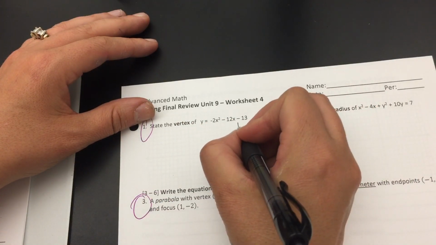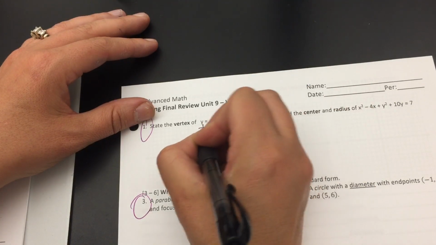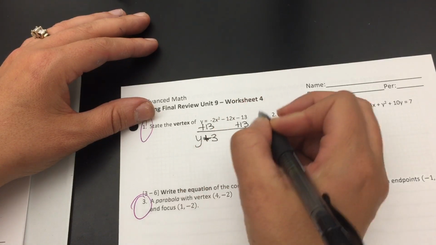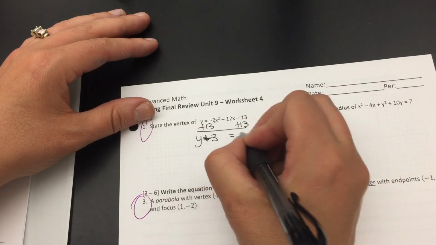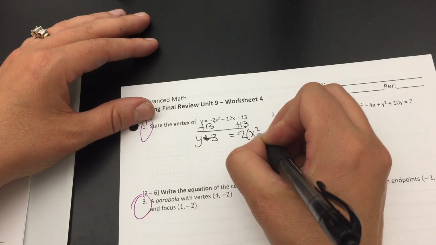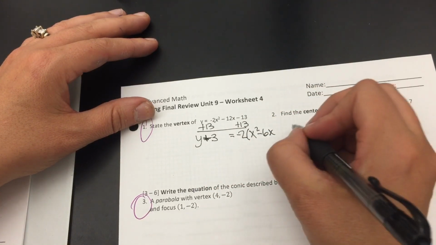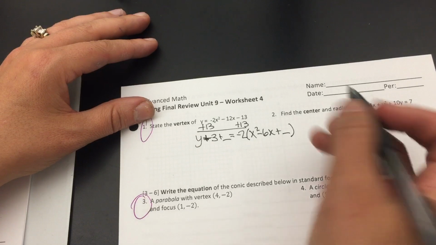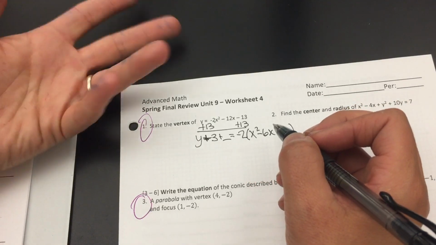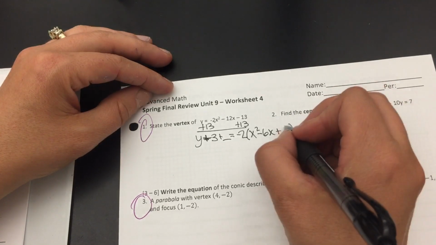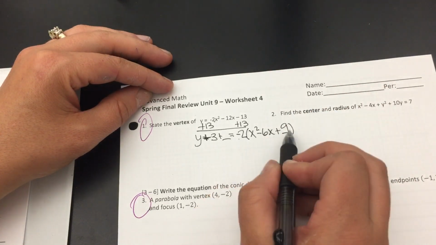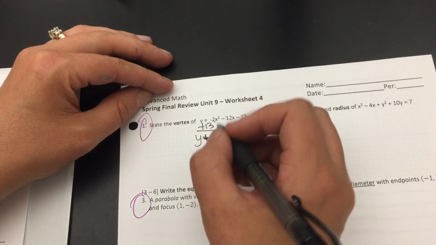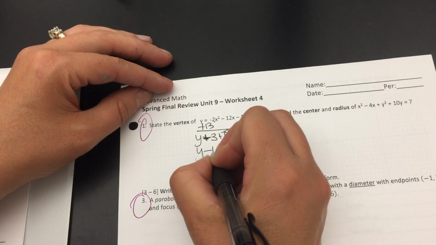So I'm going to add my 13 temporarily to the other side. I'm going to have y plus 13. I'm going to factor that negative 2 out. Okay, I'm going to need to add a third term to complete my square. So I'm taking that negative 6, dividing by 2, that's negative 3, and then squaring it, that's 9. And then I have to take the negative 2 times 9 and add that to the other side. That's negative 18.